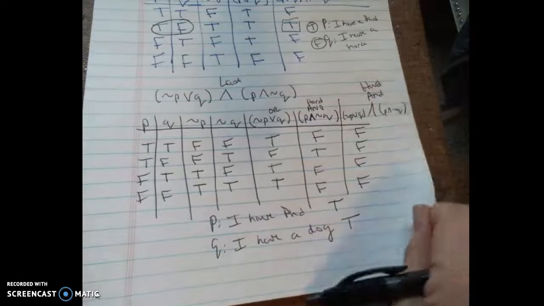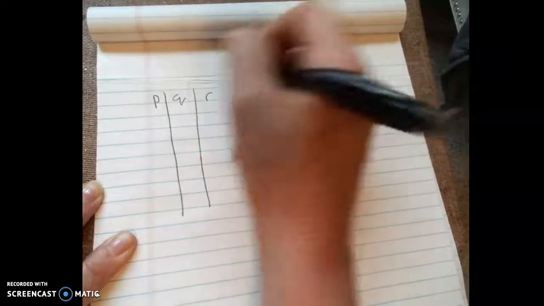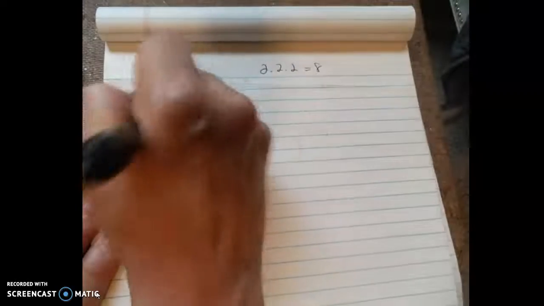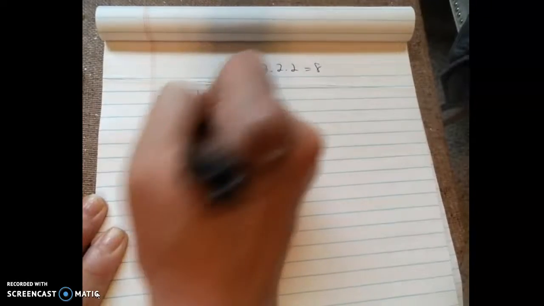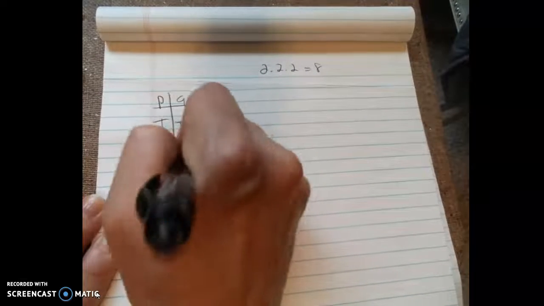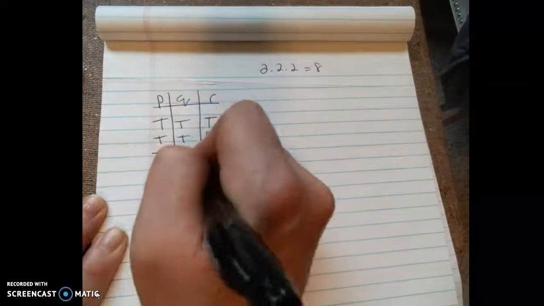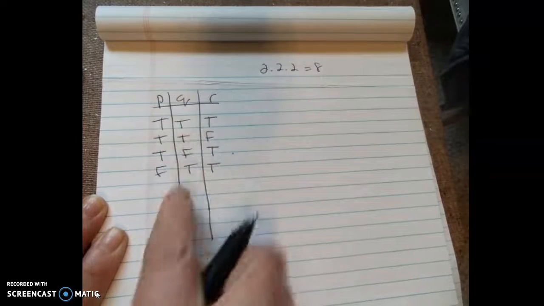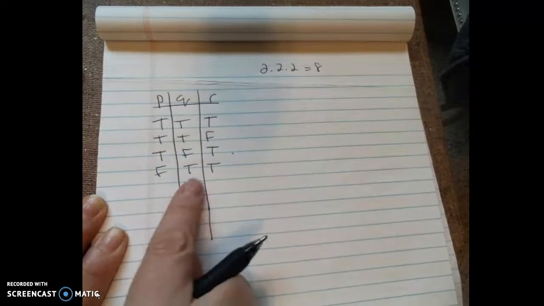Okay. You could do these with P, Q, and R. Just know your chart's going to be a little bit bigger. So if you have 3 statements, P, Q, and R, you have 2 choices, 2 choices, 2 choices. That gives you 8 possibilities. So you could have true, true, true, true, true, false, true, false, true, and false, true, true. Is that all the options with the 2 trues? Did I get them all?